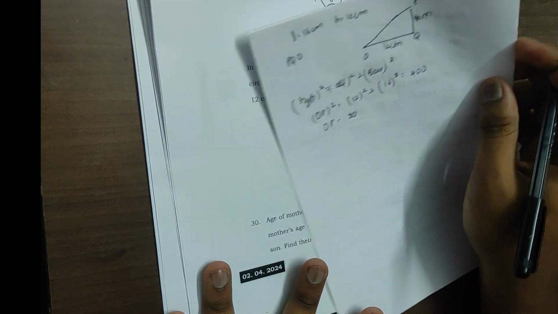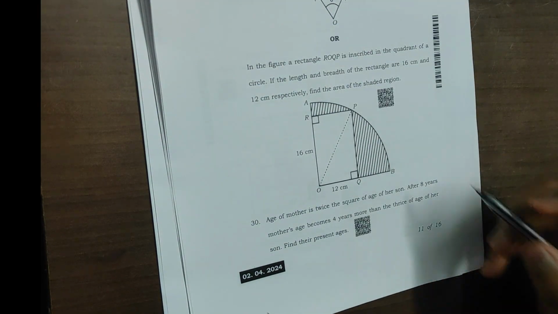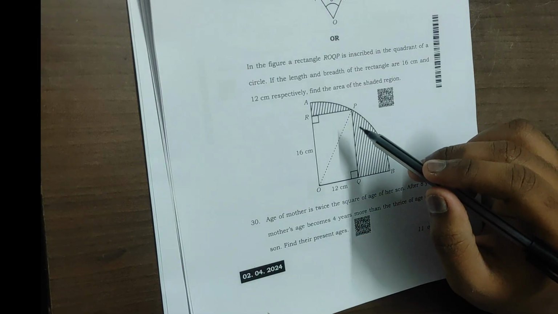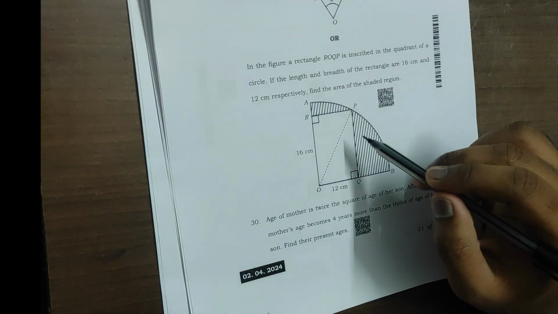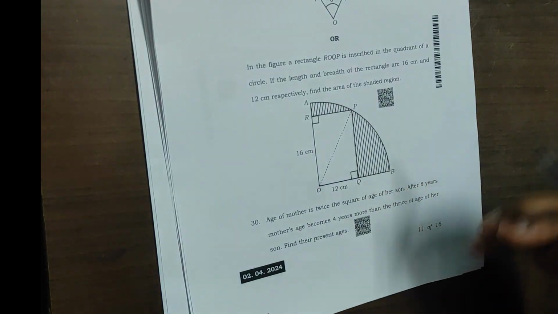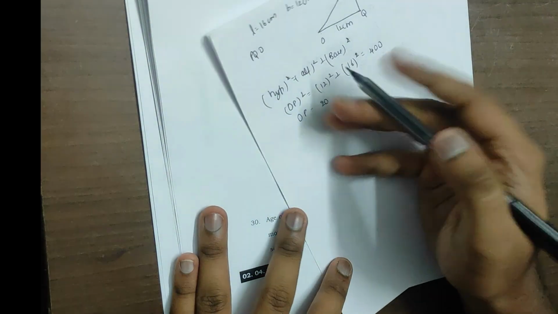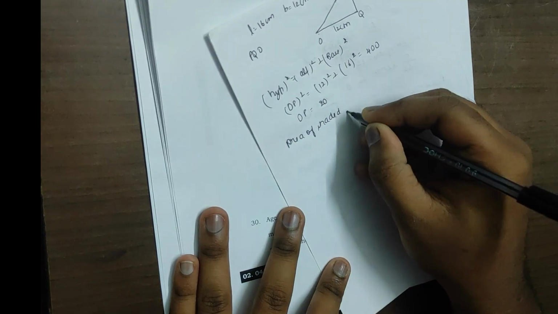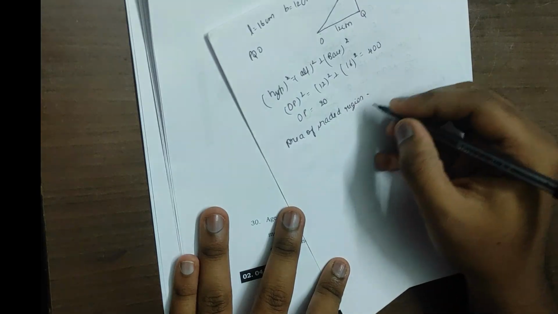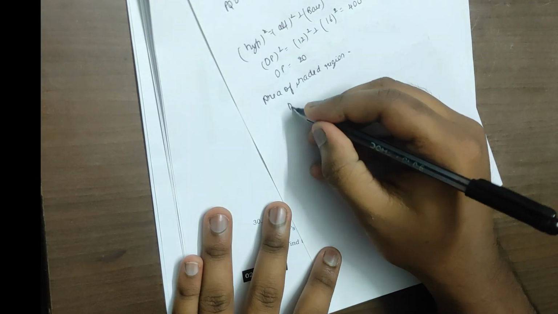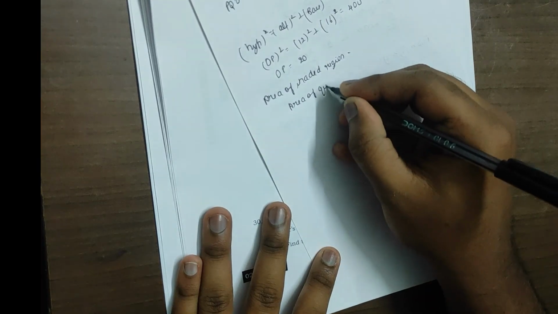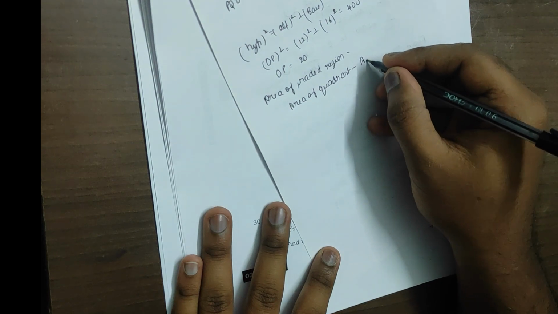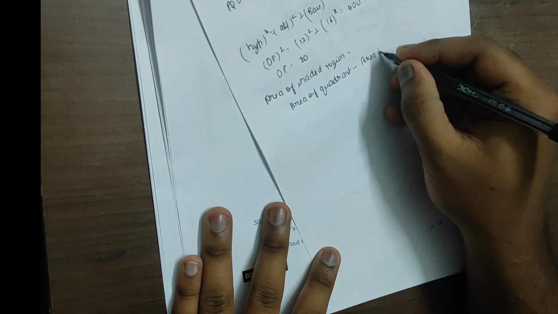Now what is the area of the shaded region? This is nothing but the area of this whole quadrant minus the area of the rectangle. Now we will find the area of the shaded region, which is equal to the area of the quadrant minus the area that the rectangle covers.